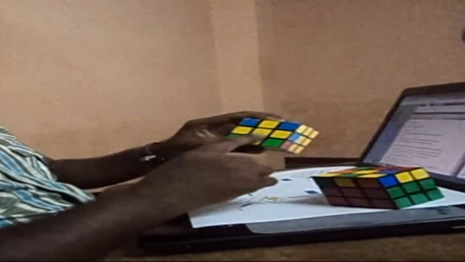And here, in order to start solving this, we need to verify the state of the cube we have. If you check this cube, we have only the center piece as yellow, and if you check this, we have the complete cross on the yellow face.